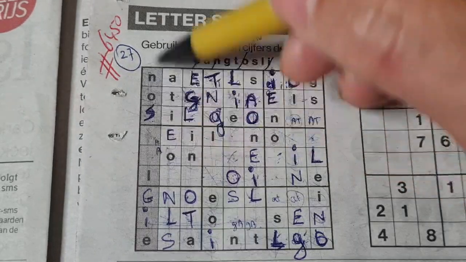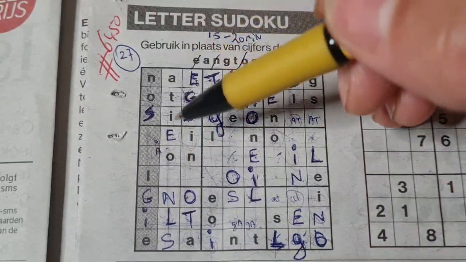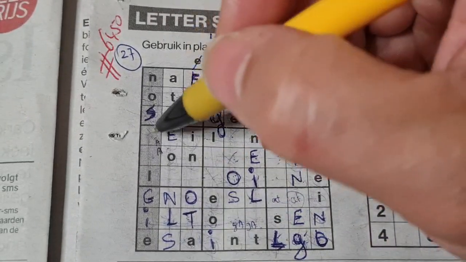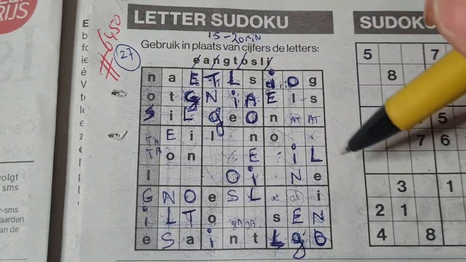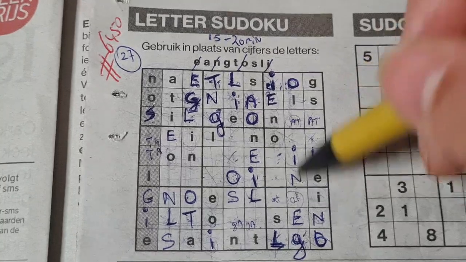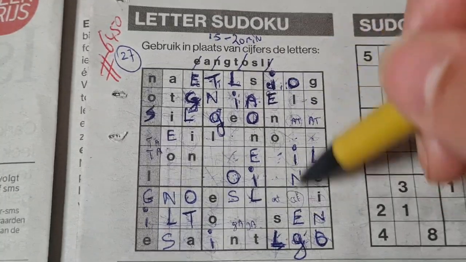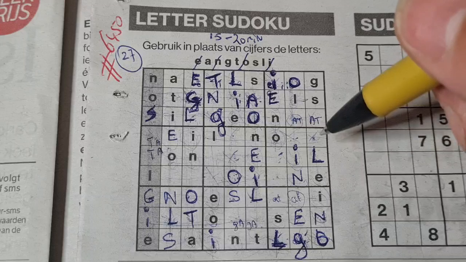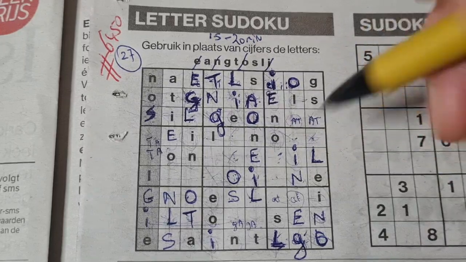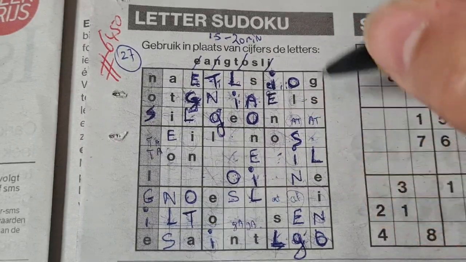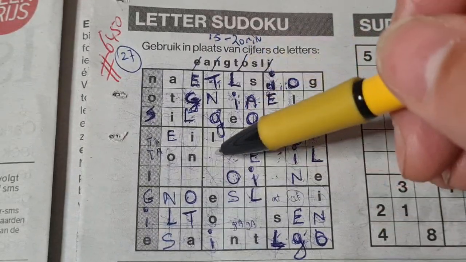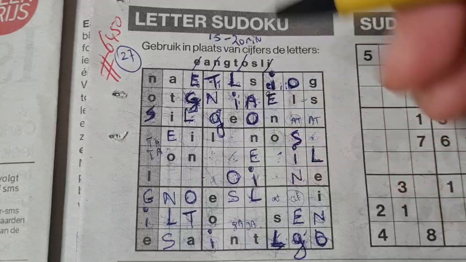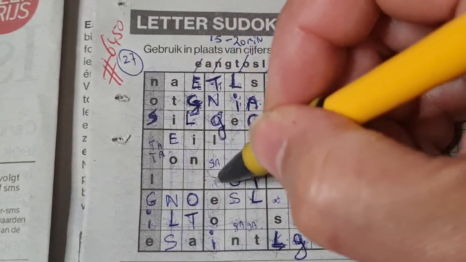So 2 missing letters in this column for letters A and T. I know the word. So need a T here. So here we have a pair. So 1 missing letter in this column, S is missing here. Okay, 2 missing letters in this column, for letters S and A. S and A.